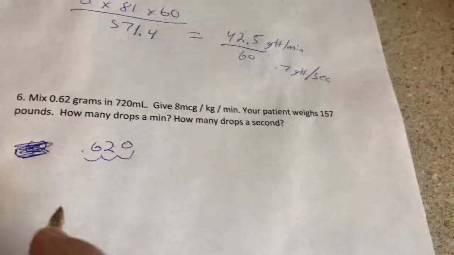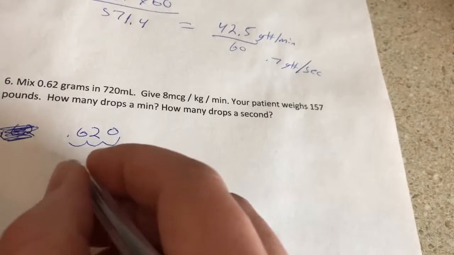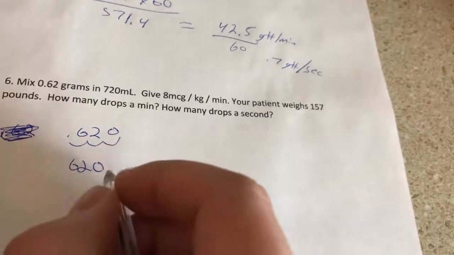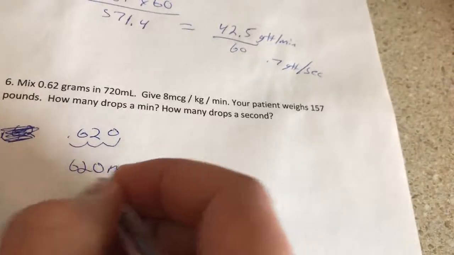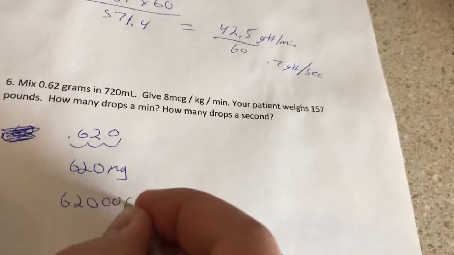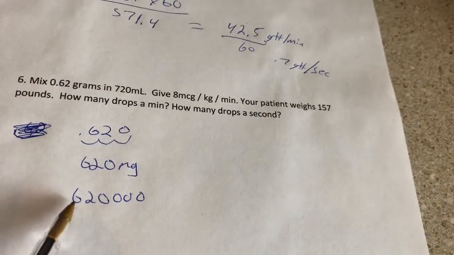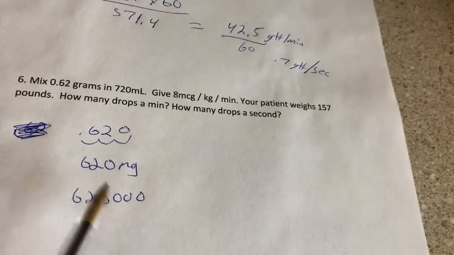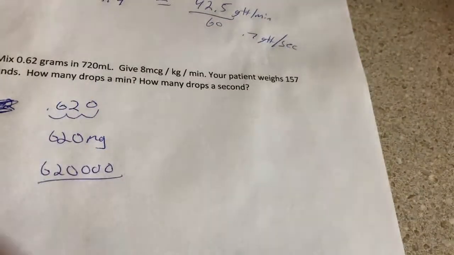So 0.62 grams is 620 milligrams. And then we add 3 zeros to that to get the micrograms. So 0.62 grams is 620,000 micrograms. Divide that by 720 mLs.